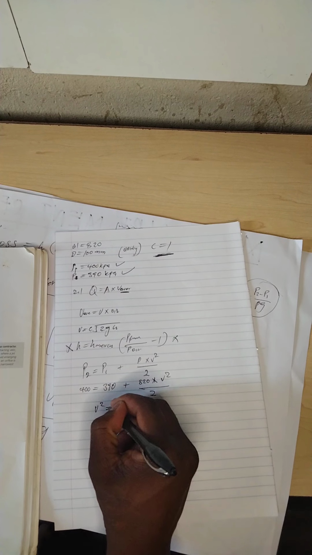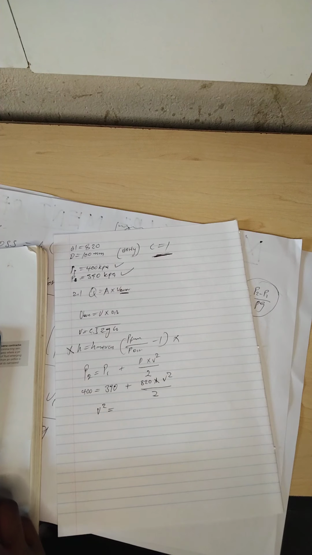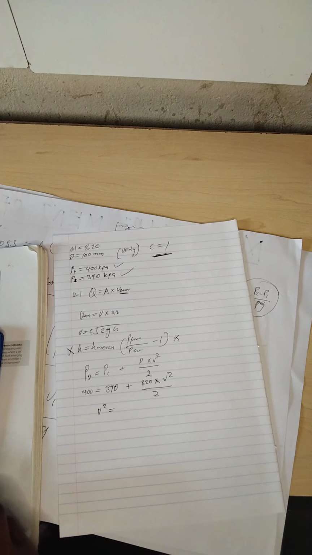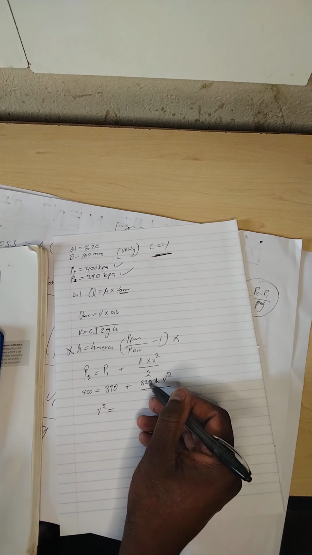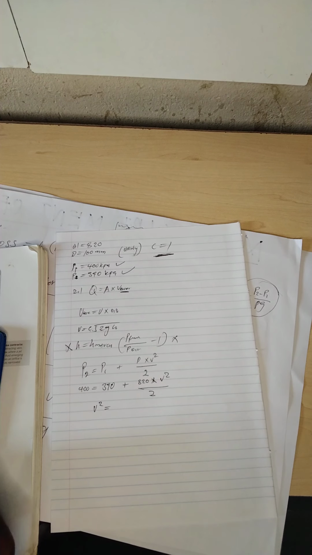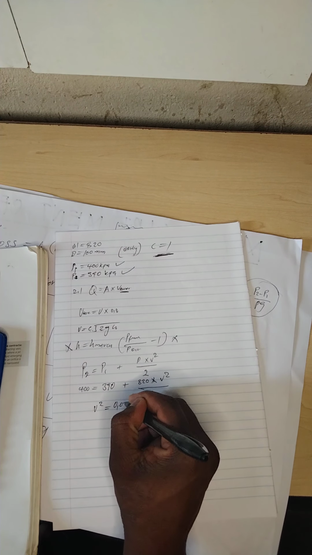Then our v squared equals, I'm going to take this side, 400 subtract 390, then I multiply it with 2, which is 20, then I divide it with 820. 20 divided by 820 gives me 0.024.